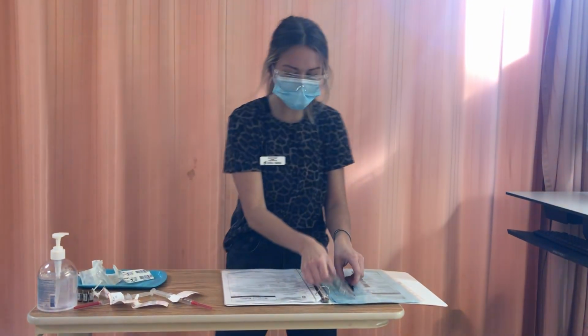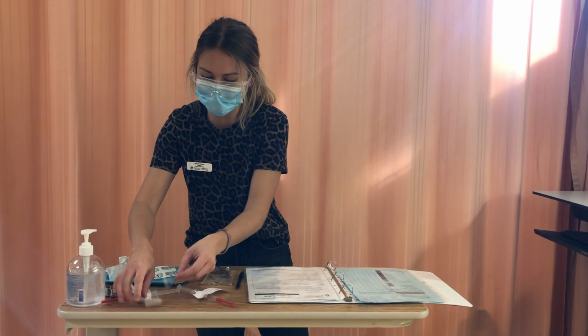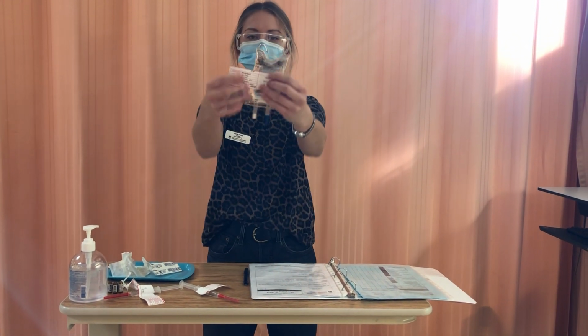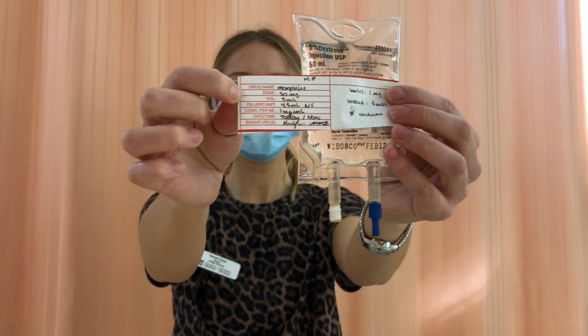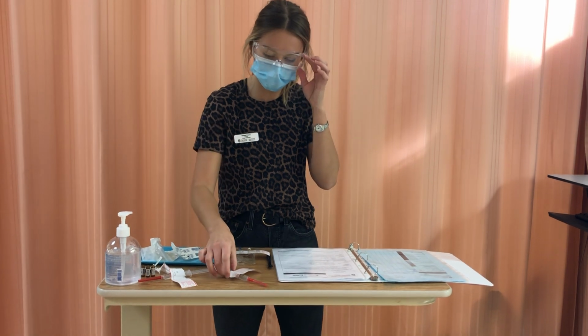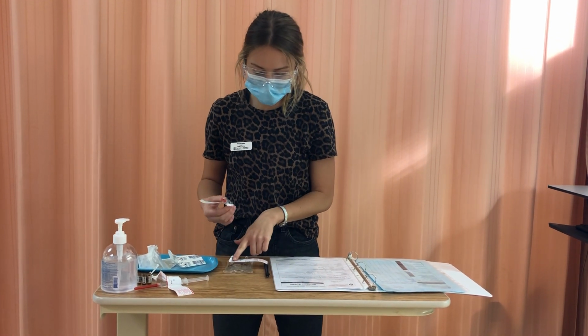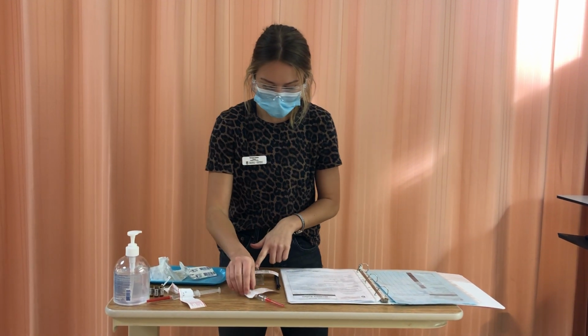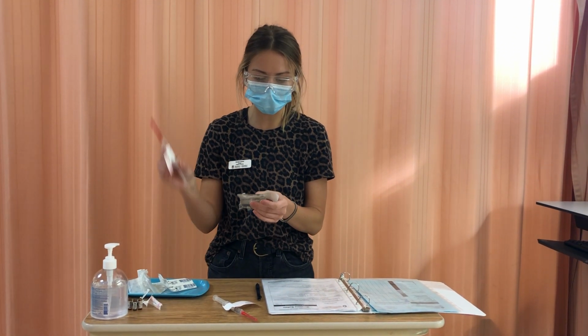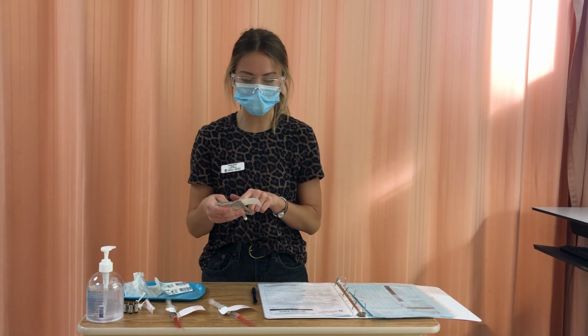Alright, and now I also have a label for my bag. So here's my label, my bag. So my drug is morphine. I have a dose of 50 milligrams that I'll be injecting into the bag. A volume of here of 5 mLs. There's 45 mLs currently in this bag because I withdrew 5 mLs of normal saline. And I have a final concentration of 1 milligram per ml.